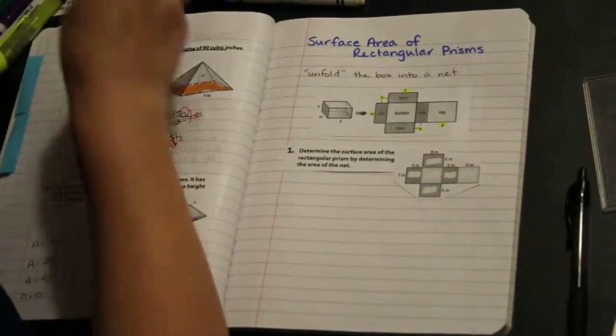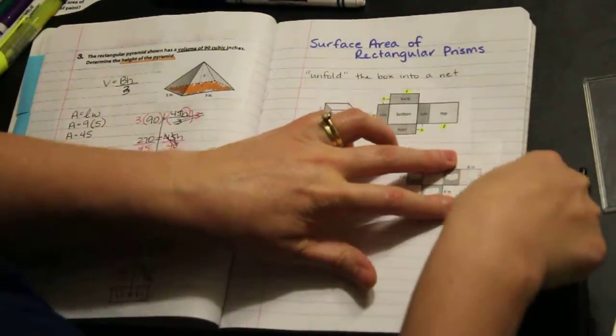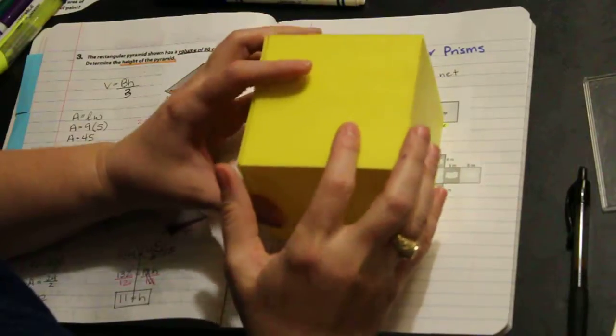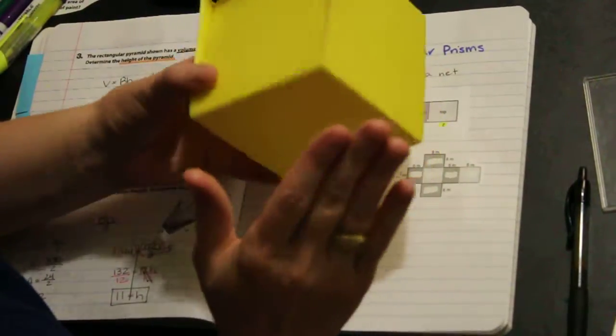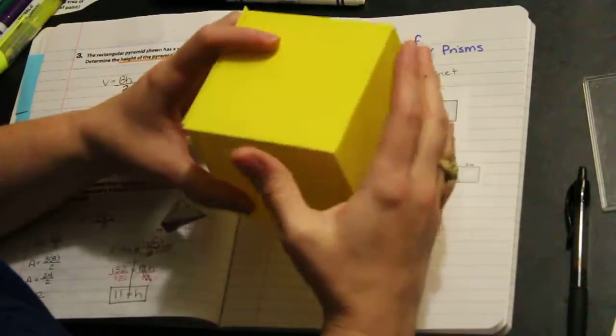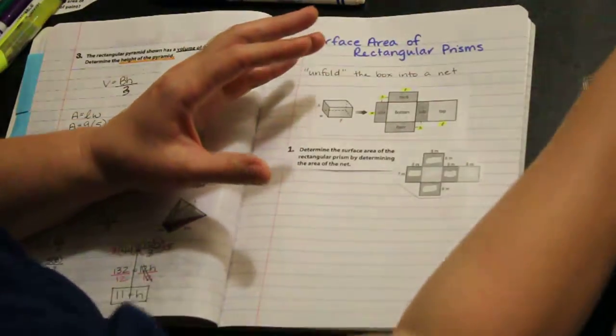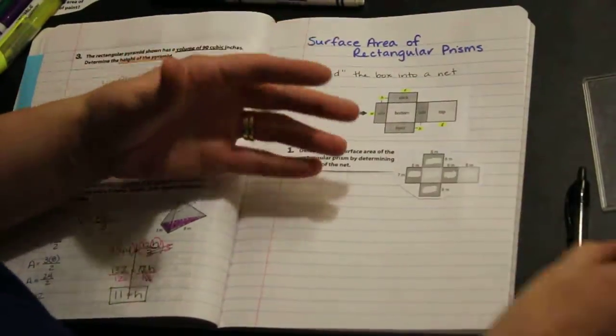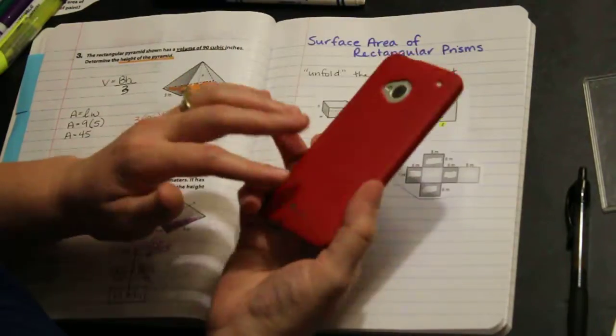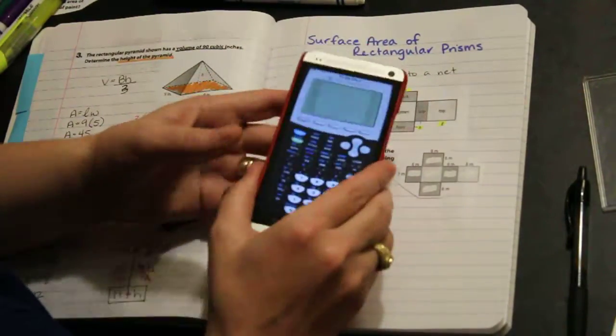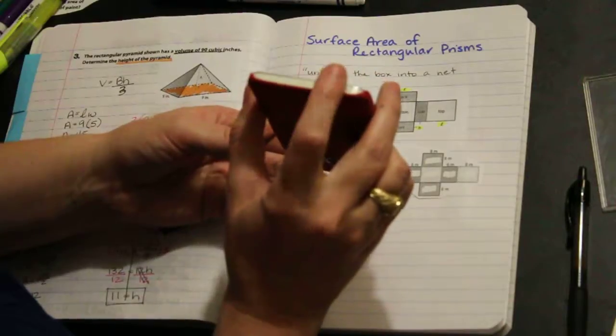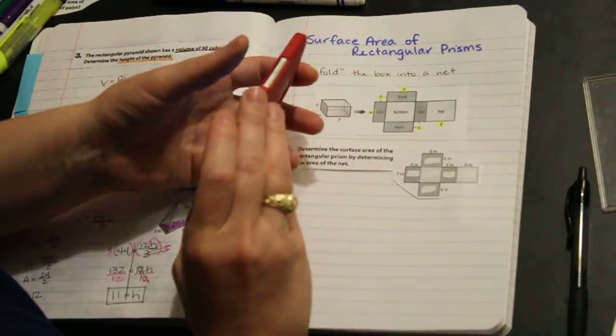Now if you notice, when we unfold our box, we have a top, a bottom, a front, a back, and 2 sides. And if you know anything about boxes, it doesn't matter what it is, your front and your back are going to be the same. Your top and your bottom are going to be the same, and the sides are going to be the same.